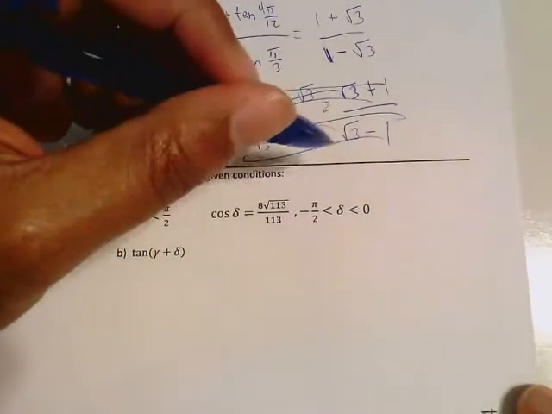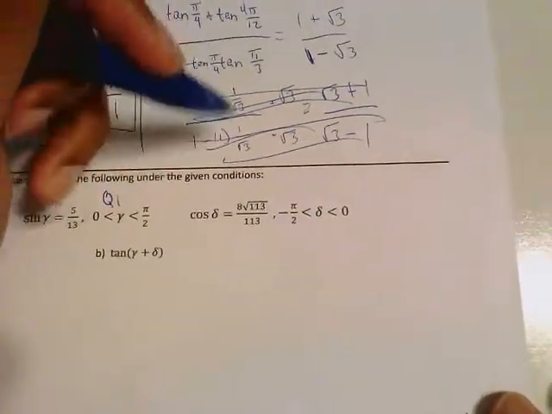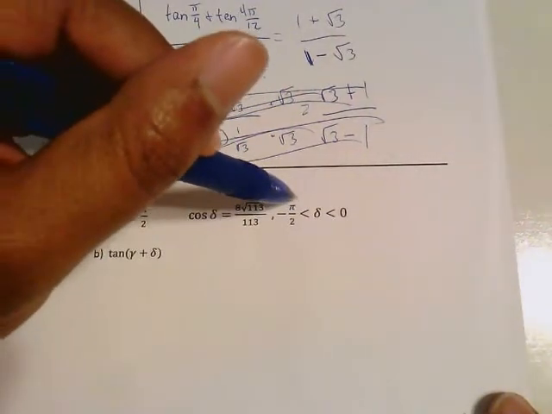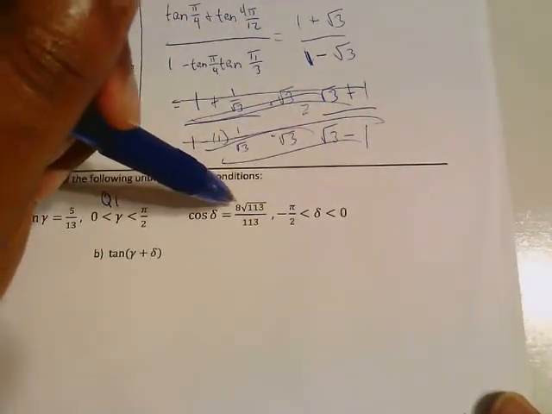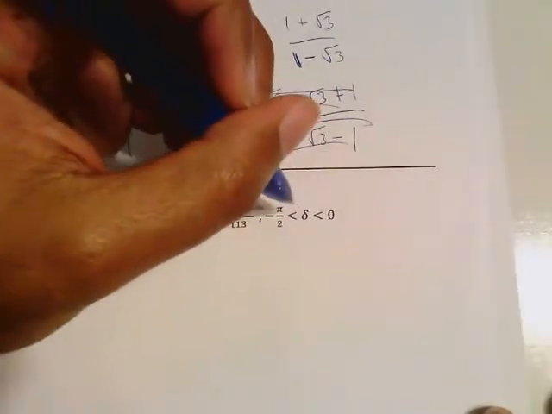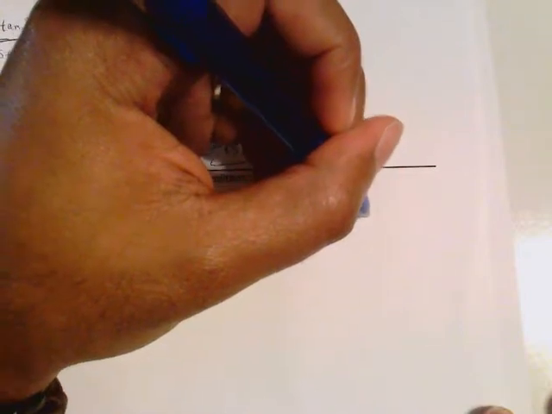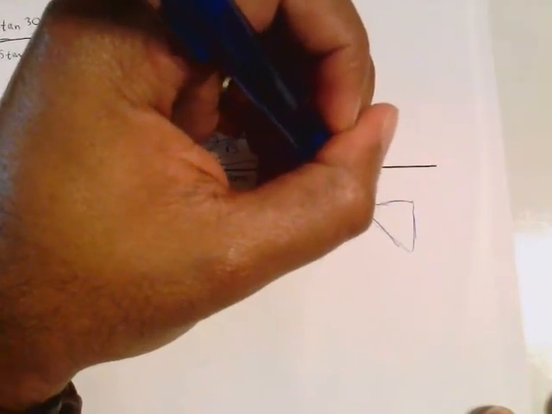So this time they tell us delta is between 0 and negative pi over 2, which means that delta is going to put us in the fourth quadrant. So we use the information to draw the triangle, and then we determine the rest of the triangle using the Pythagorean theorem. So if delta is between negative pi over 2 and 0, that means that this triangle is going to be going down into the fourth quadrant.